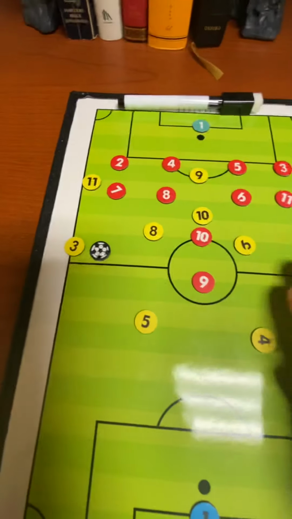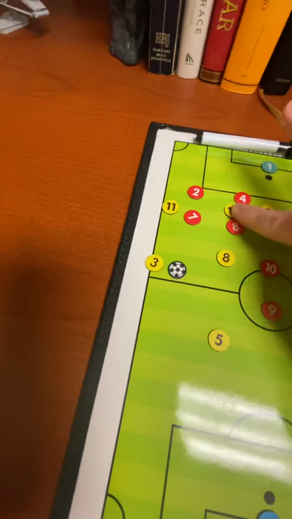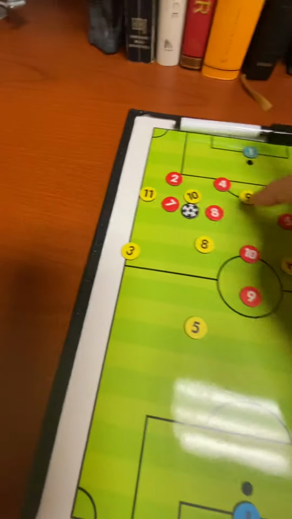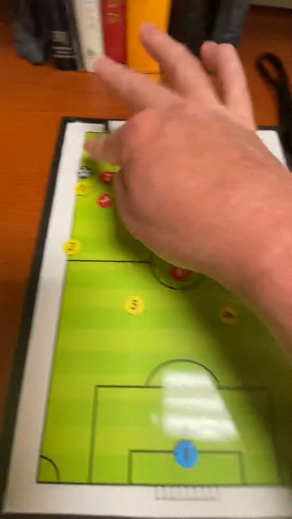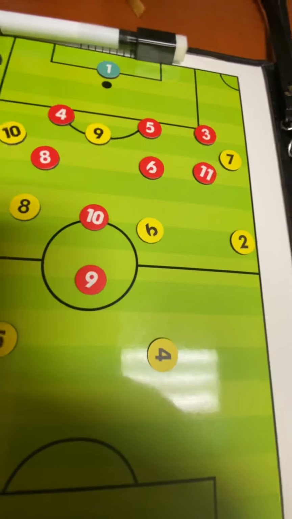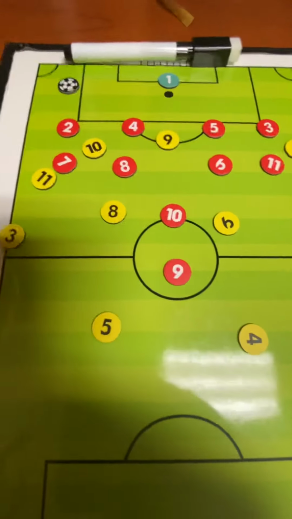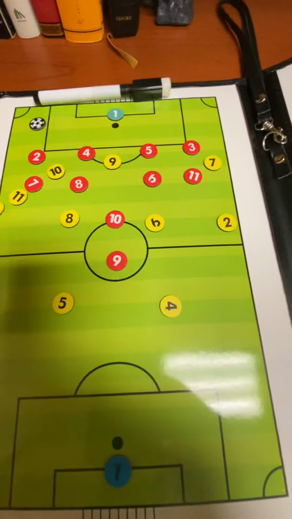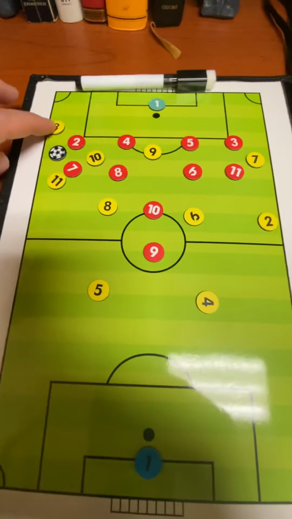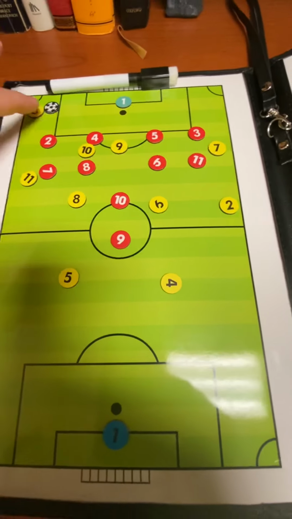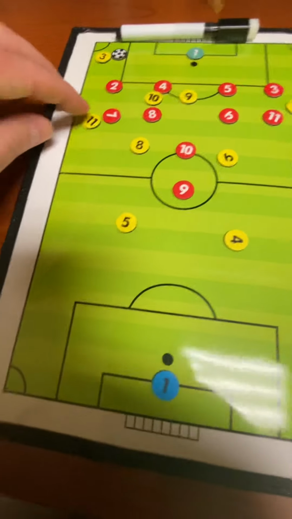And then yellow is going to be trying to break them down either by finding the ball to feed in pockets and then quick combinations, or by getting the ball around their back line and to serve crosses in. Often, if they are able to do that, it's by having the wingbacks overlap and then playing the wingbacks through, and the wingbacks cross the ball.